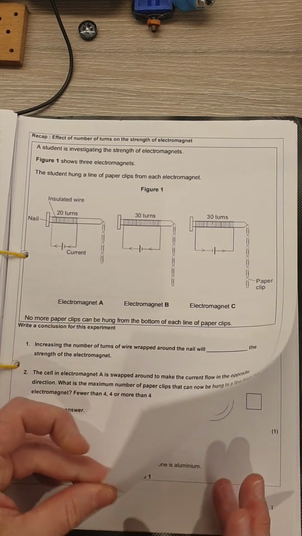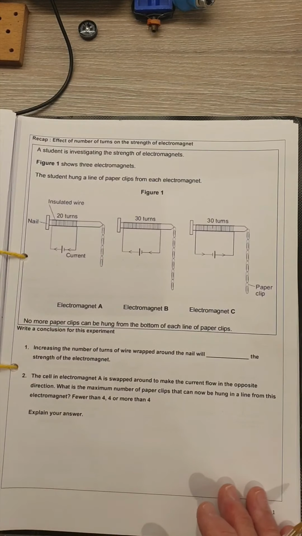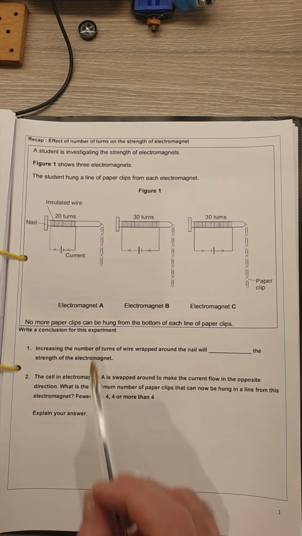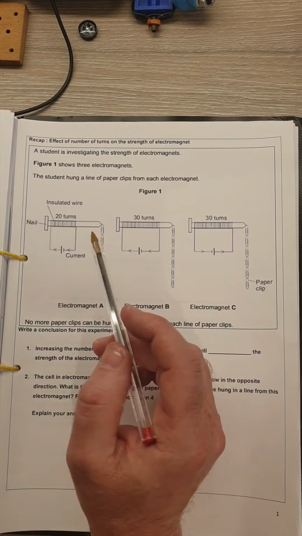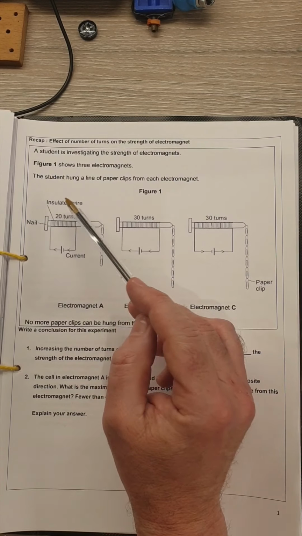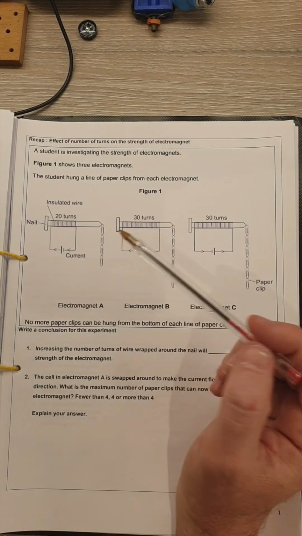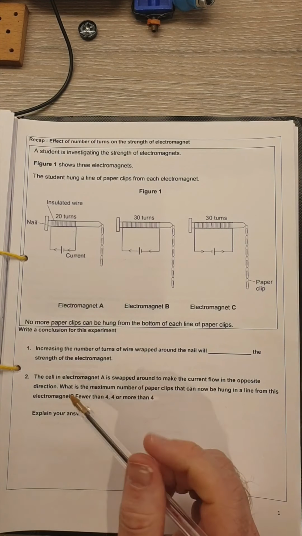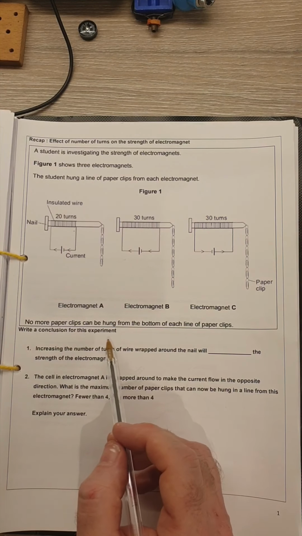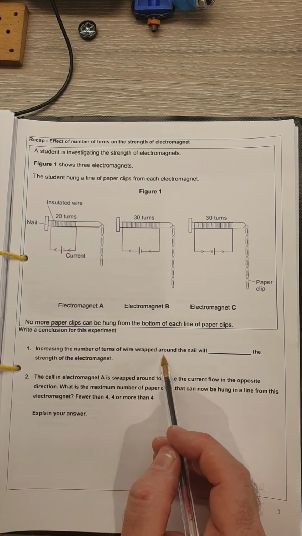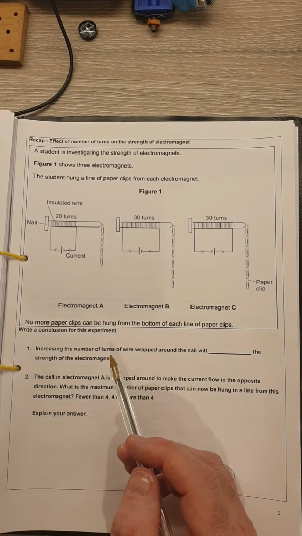And now the last task you need to do is to look at, once again, this typical experiment that we saw in the previous lesson. We have a student investigating the strength of electromagnets, and it shows 3 experiments that were done. So we've got 3 results with paper clips shown in the figure. We've got electromagnet A, B and C shown in these pictures. Write a conclusion for this experiment. Increasing the number of turns of wire wrapped around the nail will do what to the strength of the magnet?